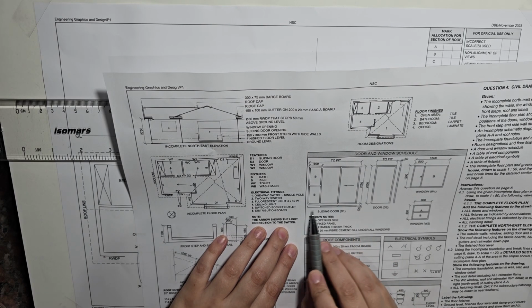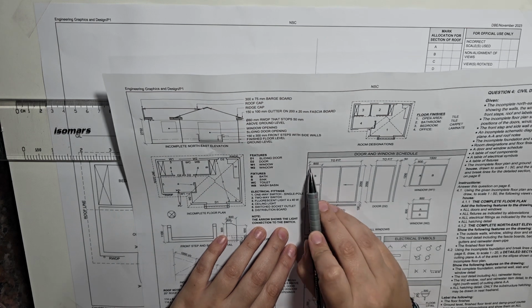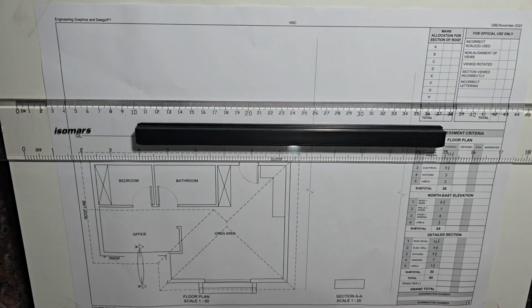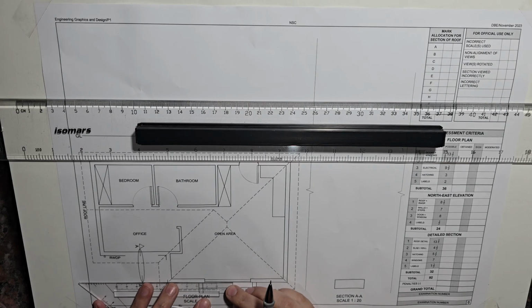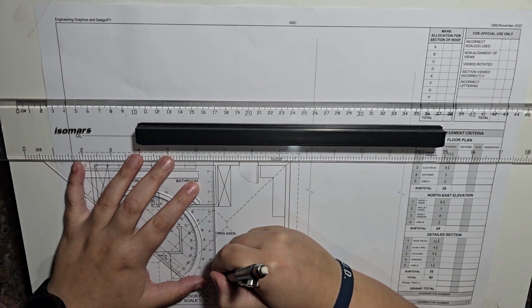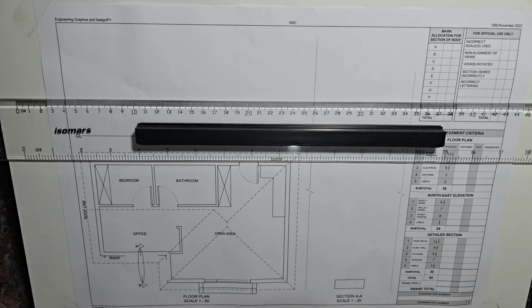It's part of the sliding door, but it doesn't open, so it's a window. It is 600, so it's going to be 12 millimeters. There we go, that's the window part.